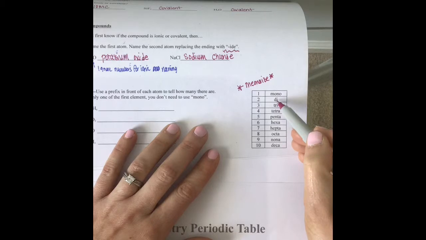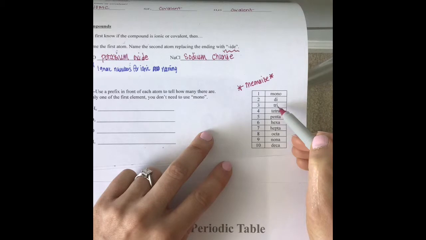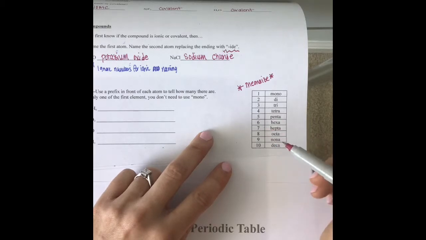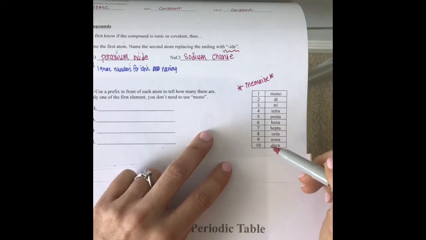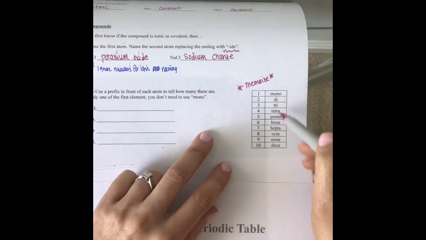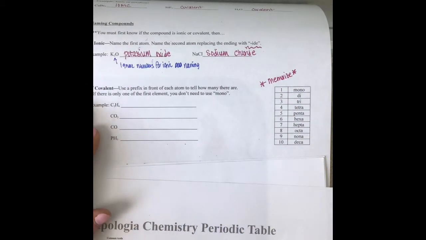Mono means one, di means two, tri, like a triceratops or a triangle, we know means three, tetra, four, penta, pentagon has 5 sides, hexa, 6, hepta, 7, octagon, 8, nona is 9, and deca is 10. So a lot of these I think will be pretty easy to assign to your memory. You might need to review these last ones, but you will be expected to know these when you are naming compounds on a quiz or a test.